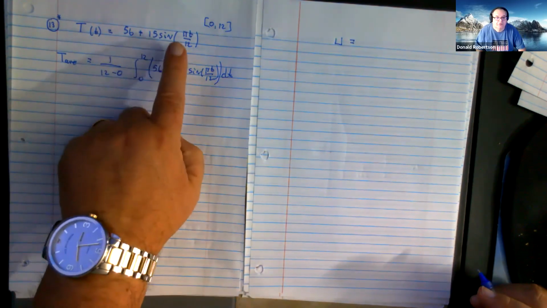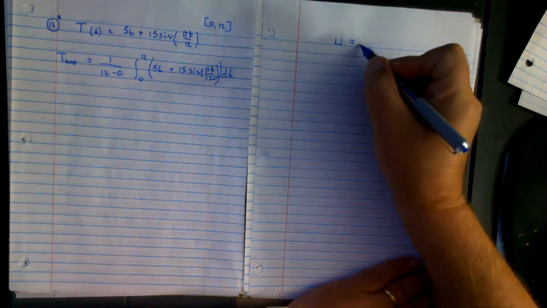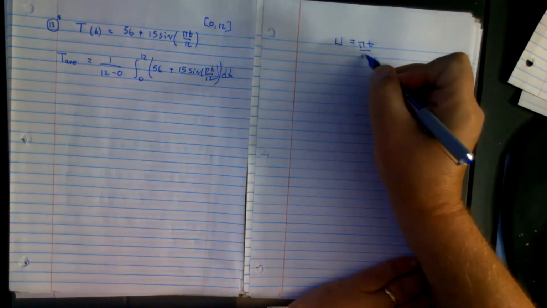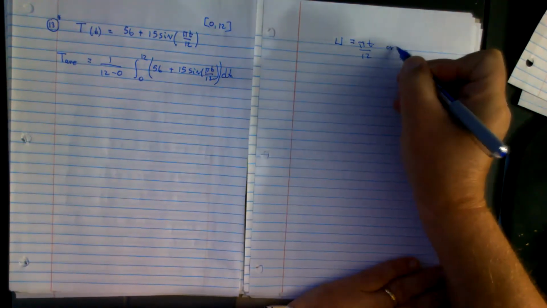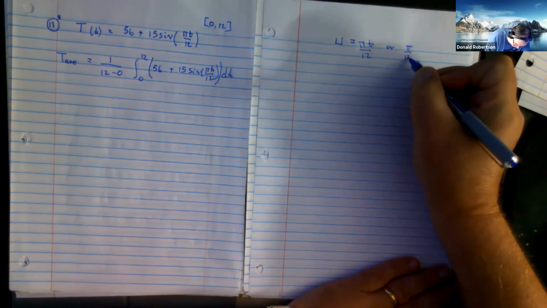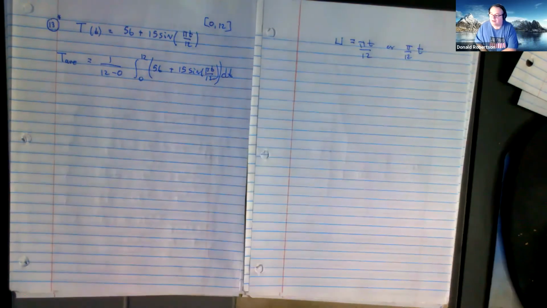What was the u-sub for this function? Would it be pi t over 12? Or if it helps, you could write it like that. It's the same thing.